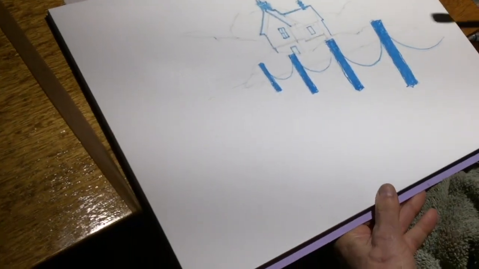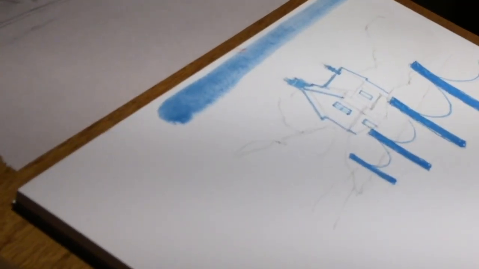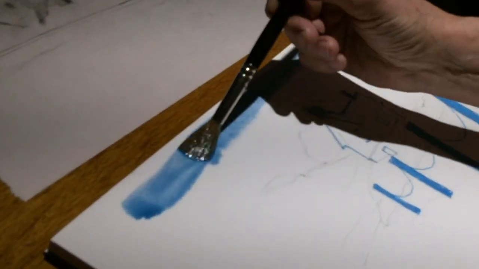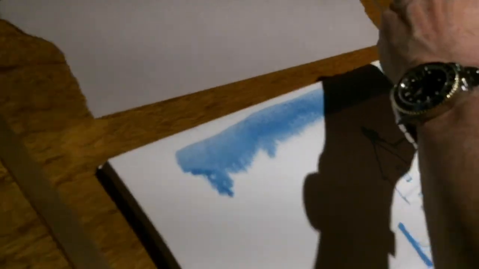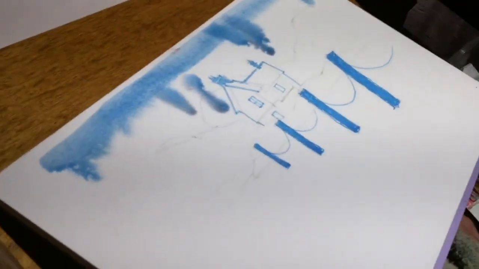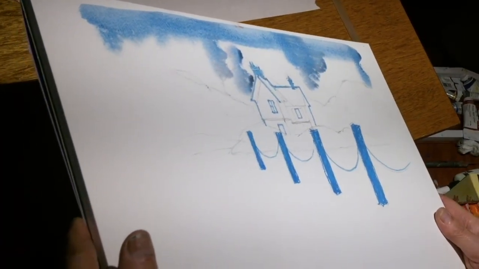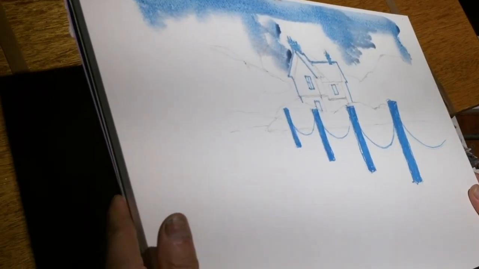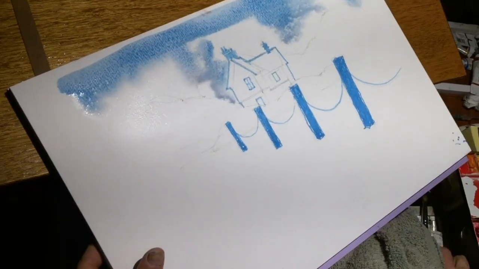Okay, let's just do this. It's already drying up on the top there.